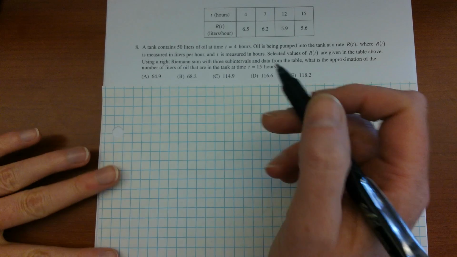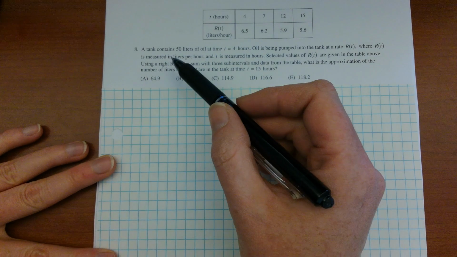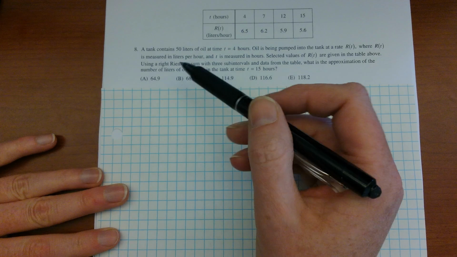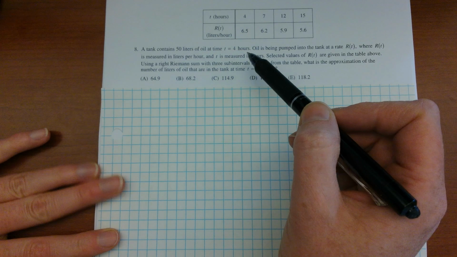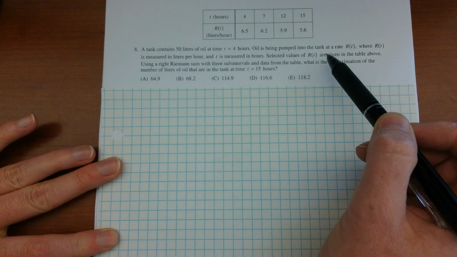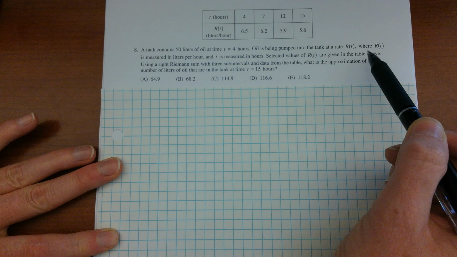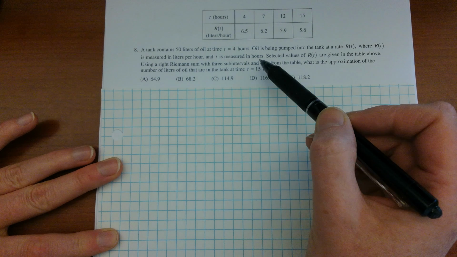All right, my friends. So let's take a look at problem 8 here. A lot of people are asking about this one. It says a tank contains 50 liters of oil at time t equals 4 hours. Oil is being pumped into the tank at a rate of R of t, where R of t is measured in liters per hour and t is measured in hours.